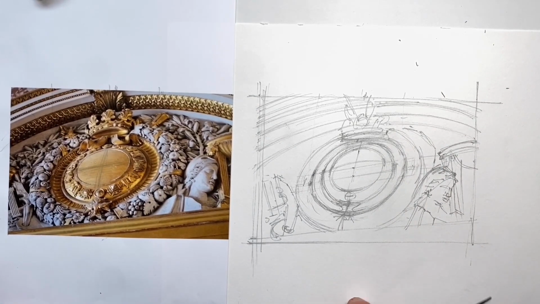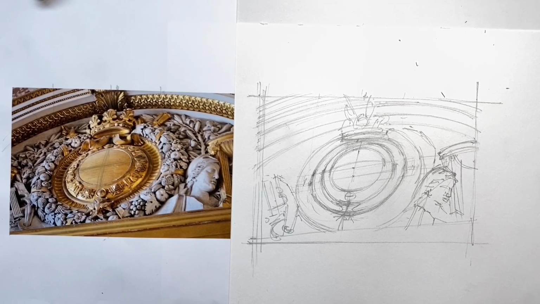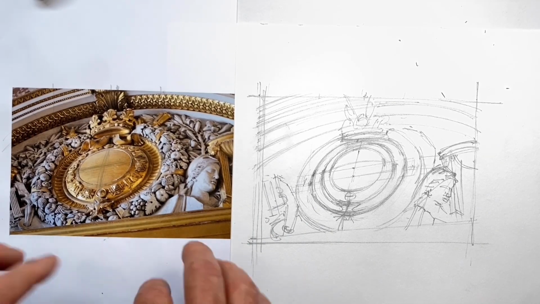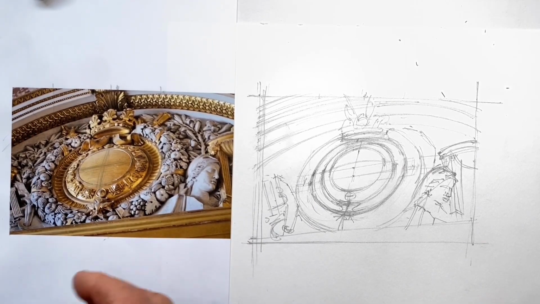I'll stop drawing with pencil here and I'll switch to ink. I think I'm going to use a 0.3mm pen. And before I start the ink, I'll mention my third point, which is that this ornamentation is very three-dimensional.